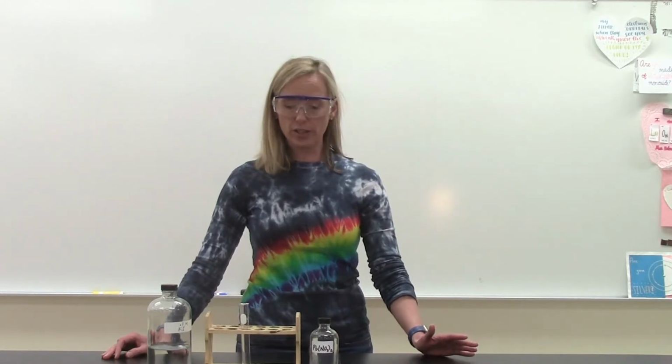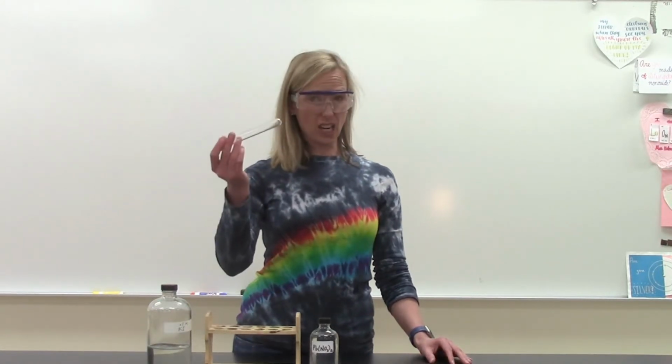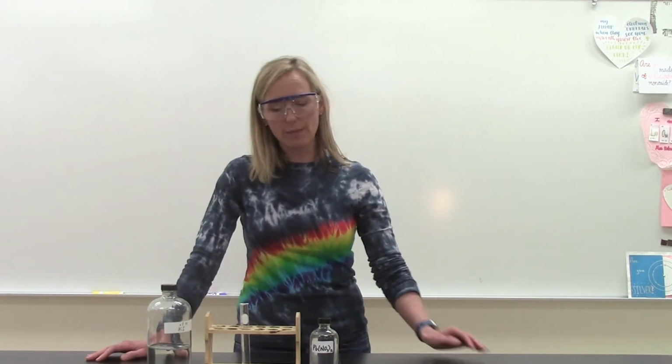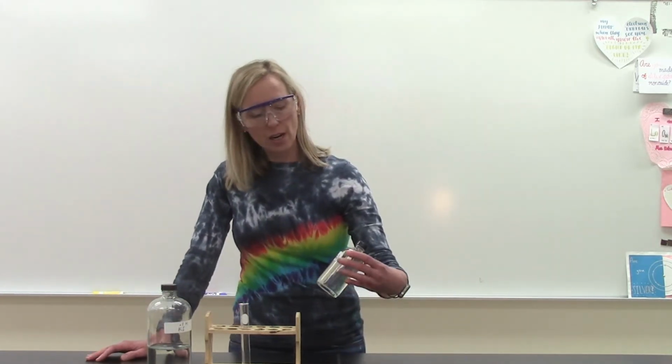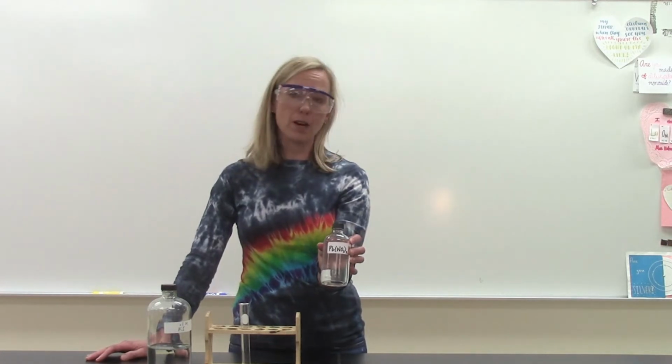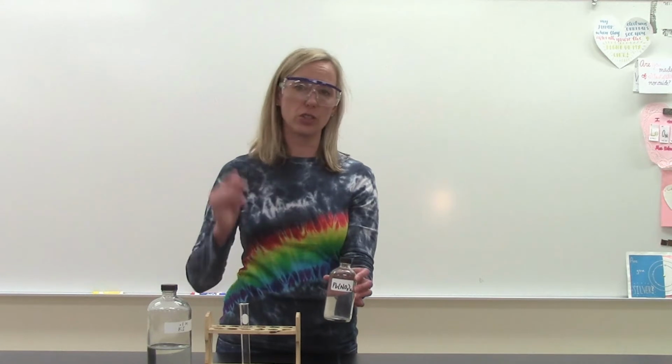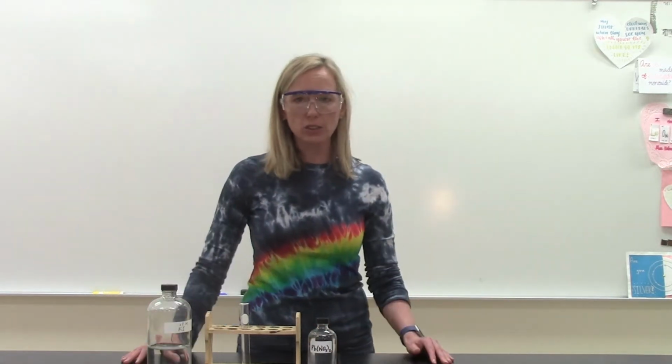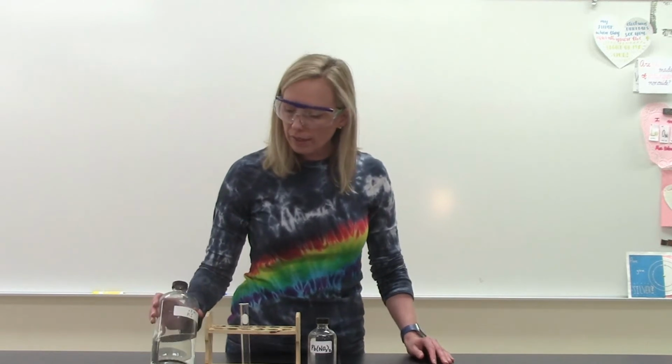Chemical reaction here that will take place in a test tube. I've got two reactants. One of them is a solution of lead 2 nitrate. I made this earlier by taking some solid lead 2 nitrate and just throwing it in some deionized water and stirring it up and making a solution. The second one that I've got, same kind of thing. This is an aqueous solution of potassium iodide.